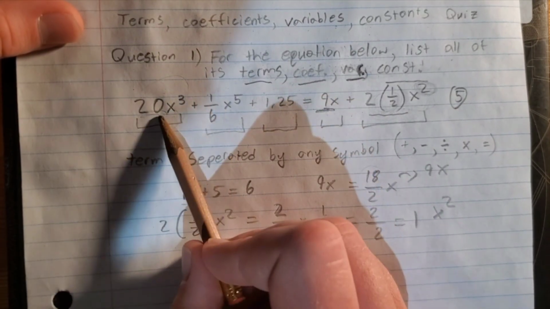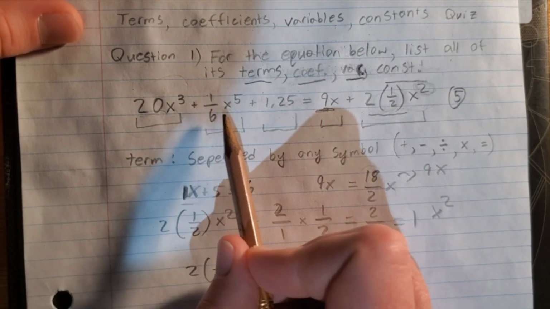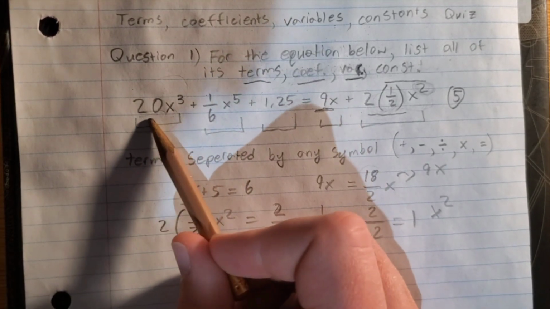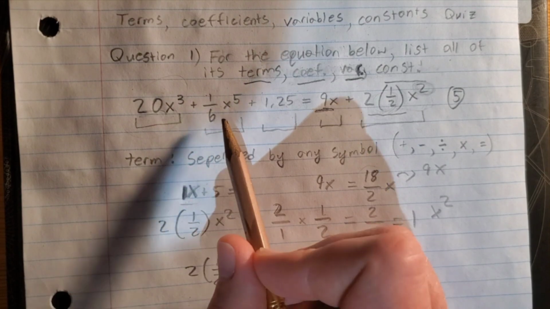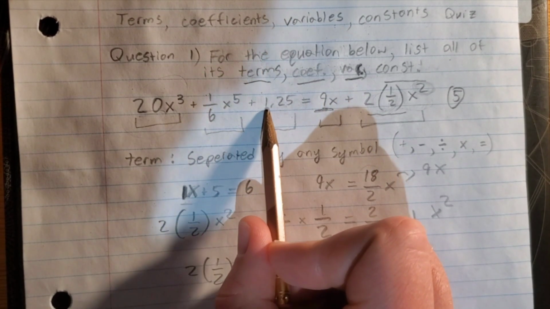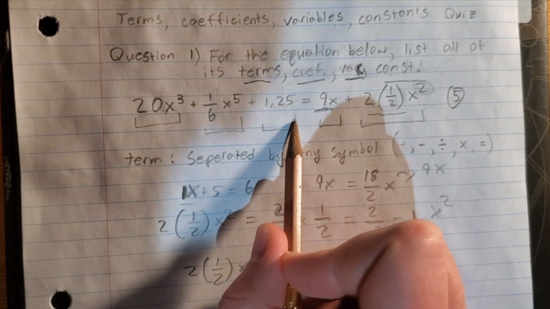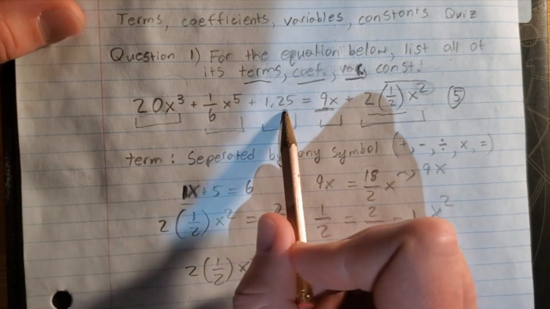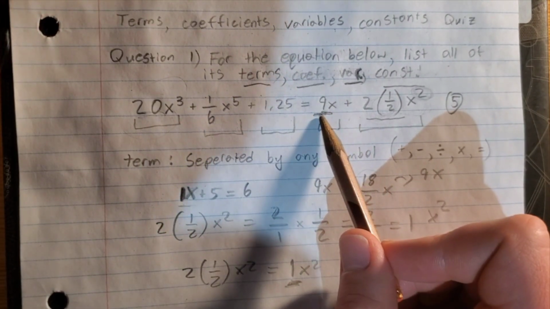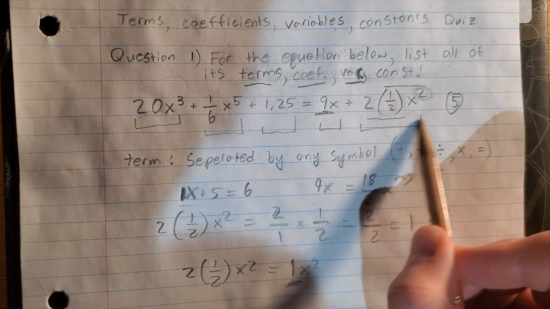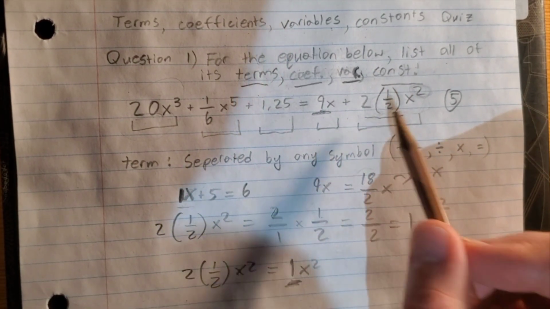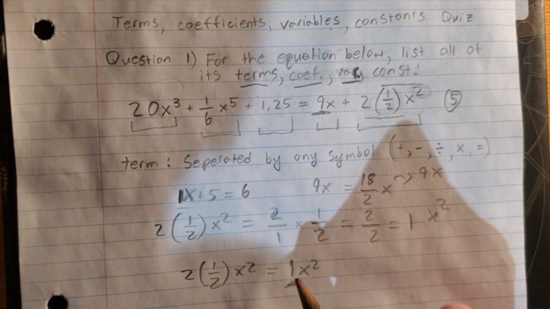So then, what do we have? We have 20. 1 over 6. Doesn't matter if it's given to you in fraction form, decimal form, or this kind of whole number form. It doesn't matter. They're all numbers, and it all counts. They're all coefficients. This guy, not really a coefficient, right? Because he doesn't have a variable attached to him, which is fine. He's called something different, and we'll get to that. 9x, obviously the 9 is the coefficient here. And then this weird thing, we simplified it because it's one term, and we got it to be 1 x squared, right? So the coefficient is 1.